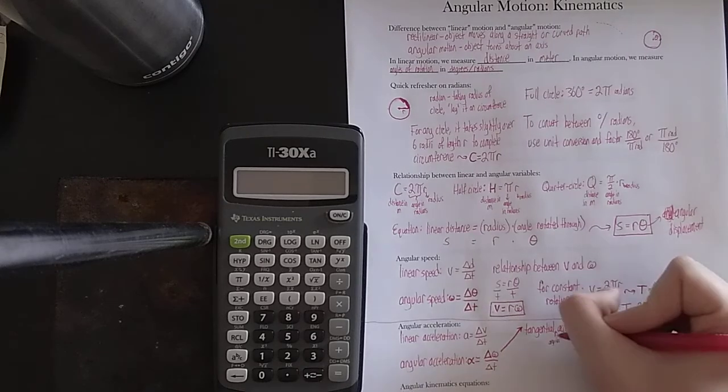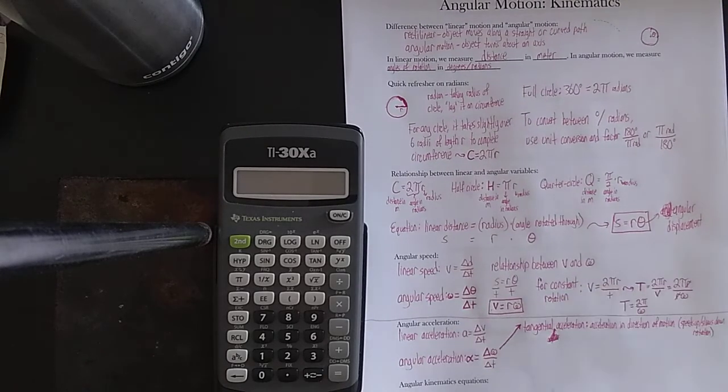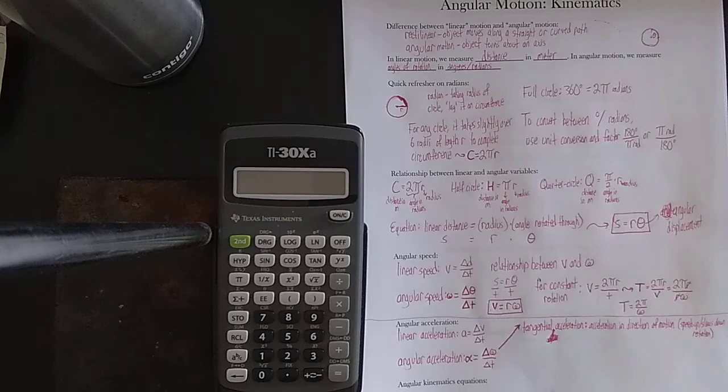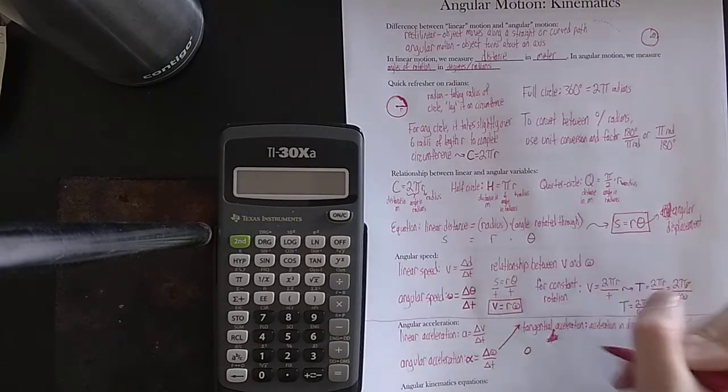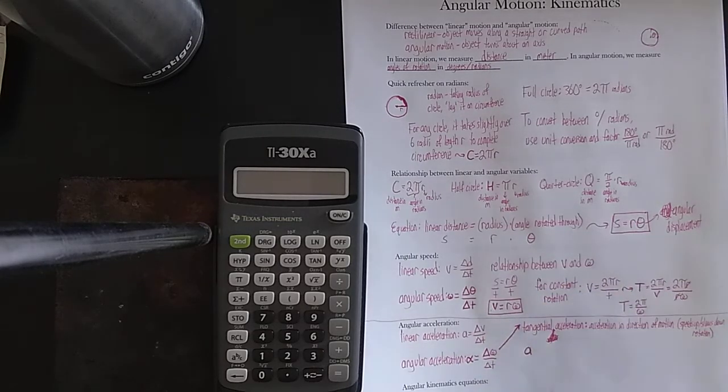Tangential, oh, never mind, it should not be angular. I'm sorry, I apologize. This angular acceleration refers to how the rate of rotation is speeding up or slowing down. We're going to relate it back to a linear quantity called tangential acceleration. In other words, how much an object is accelerating in terms of speeding up or slowing down in meters per second squared in the direction of its motion.